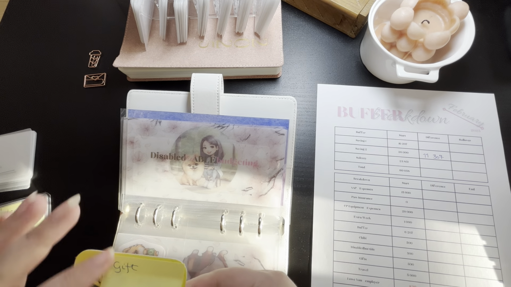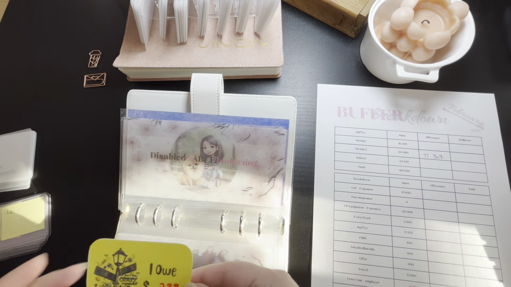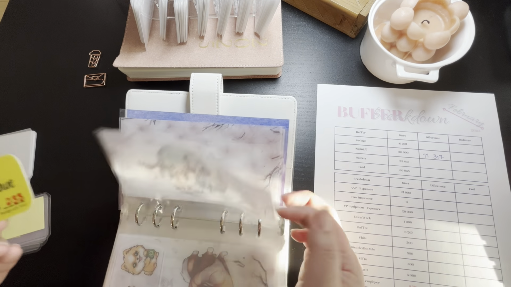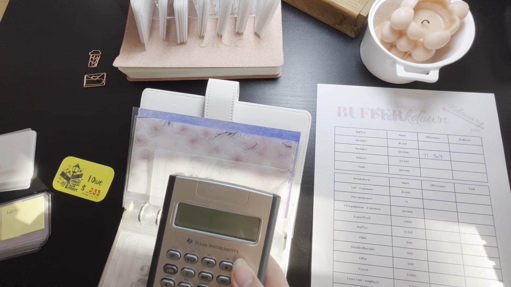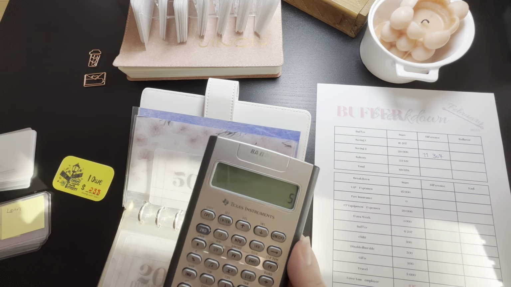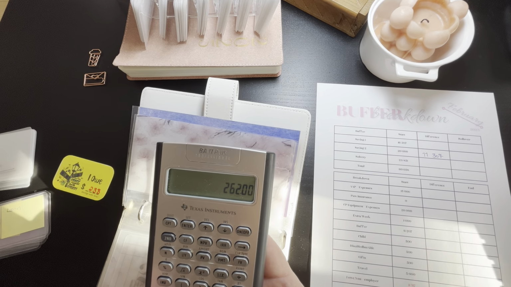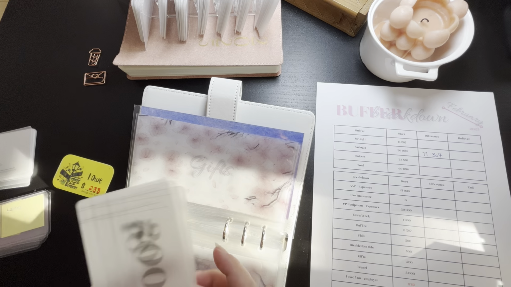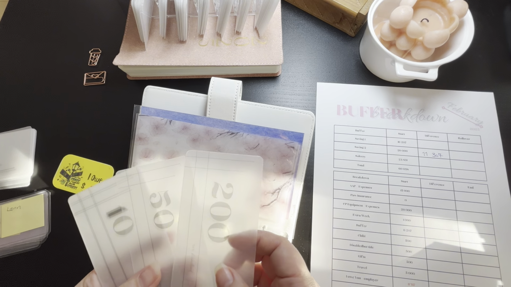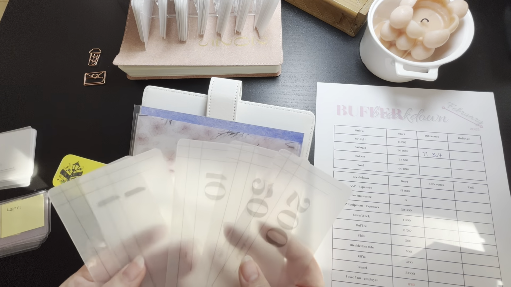Gifts, I also spent 238. I have 500 in gifts, so I now have 262. Gifts now has 262.